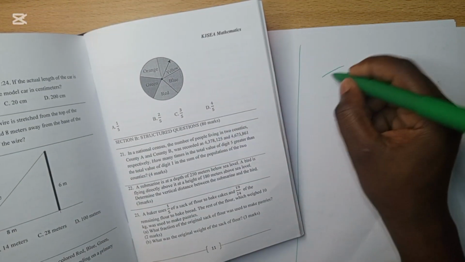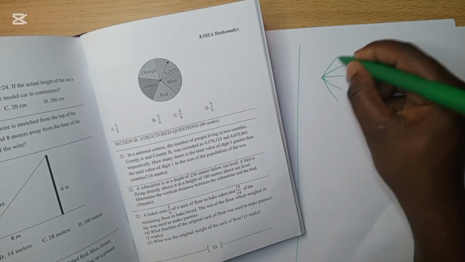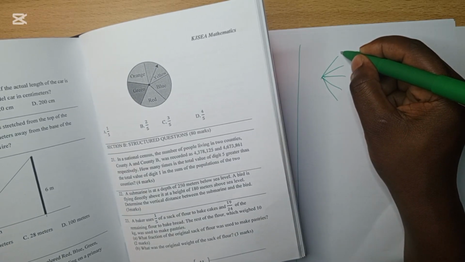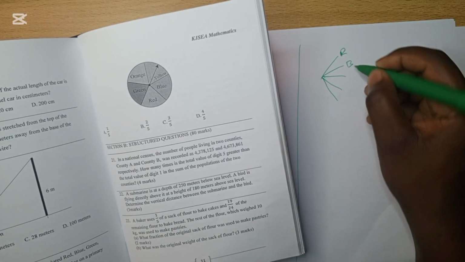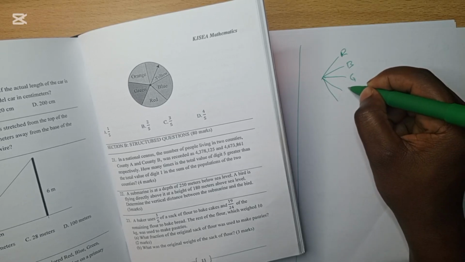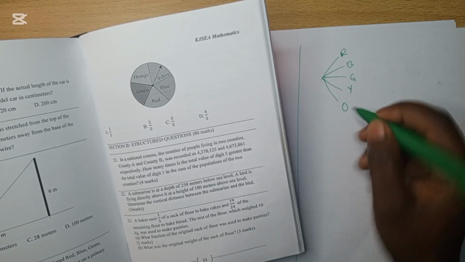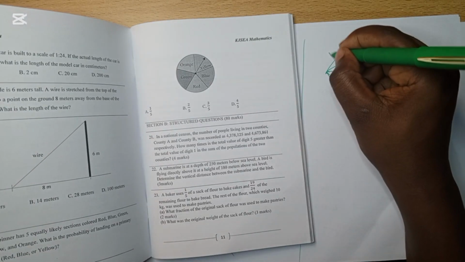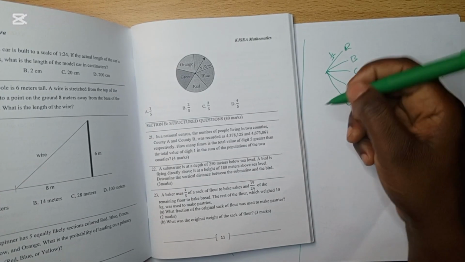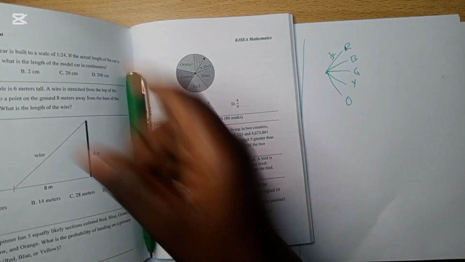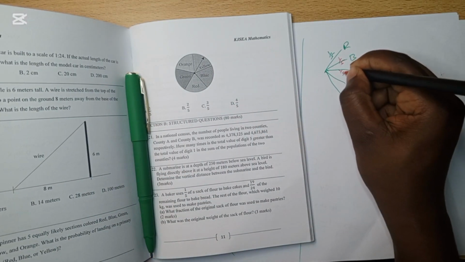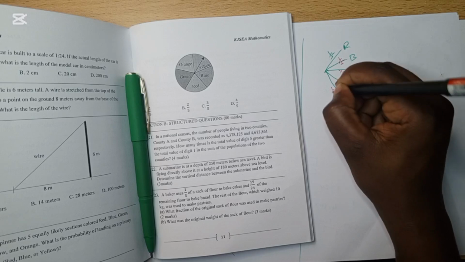So the possible outcomes are red, blue, green, yellow, and orange. What is the probability that you will get a red? It is 1/5 because they are equally likely. The next one, 1/5. This one, 1/5, 1/5, and 1/5.